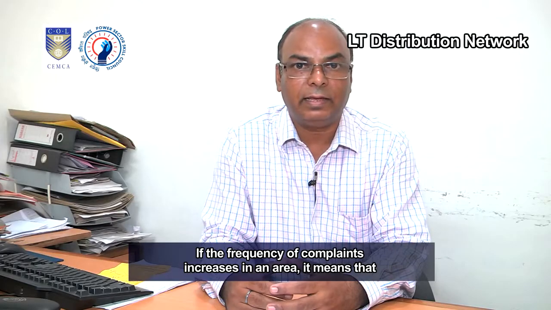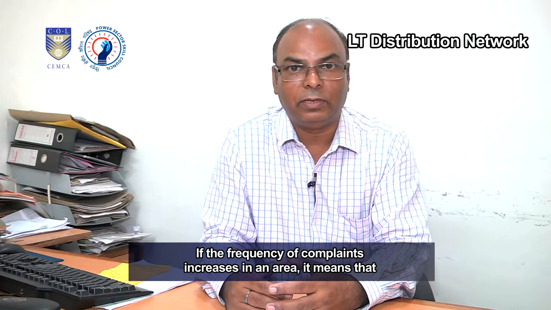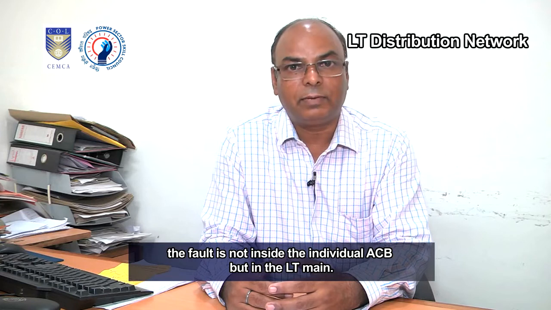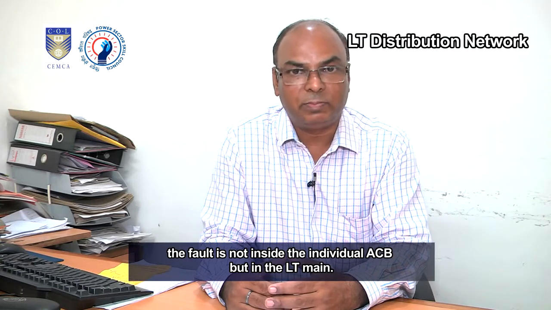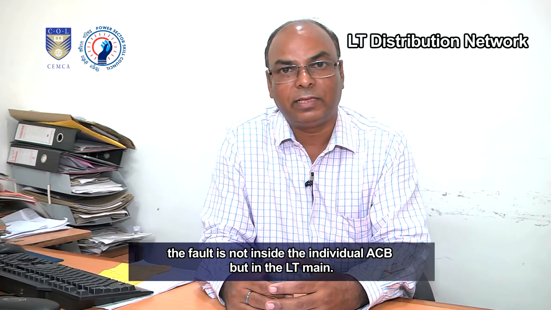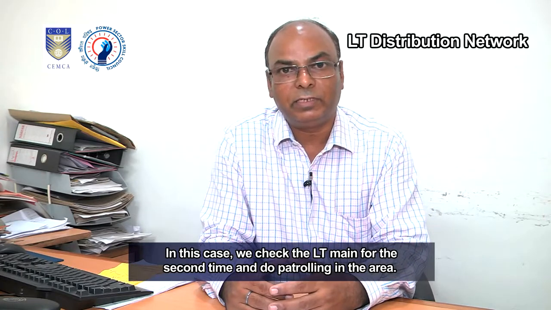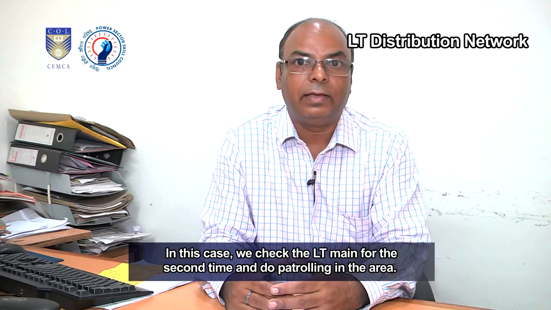If the frequency of complaints increases in an area, it means that the fault is not inside the individual ACB but in the LT main. In this case, we check the LT main for the second time and do patrolling in the area.